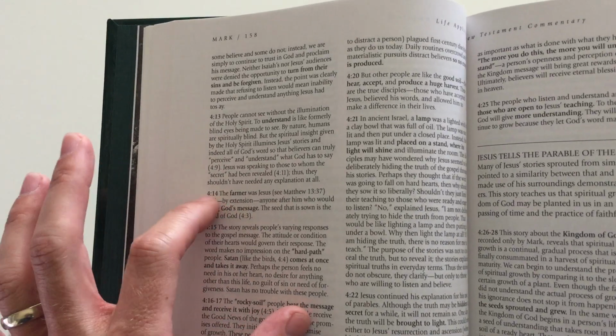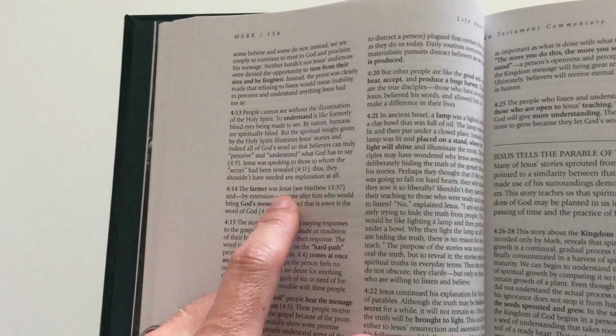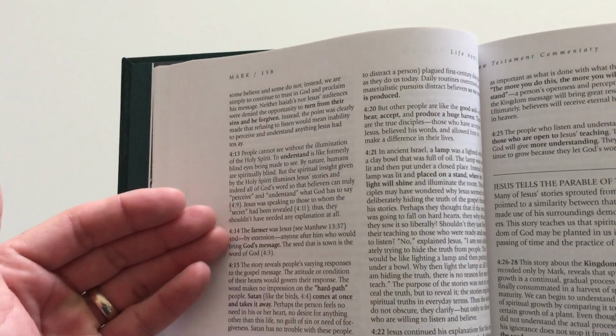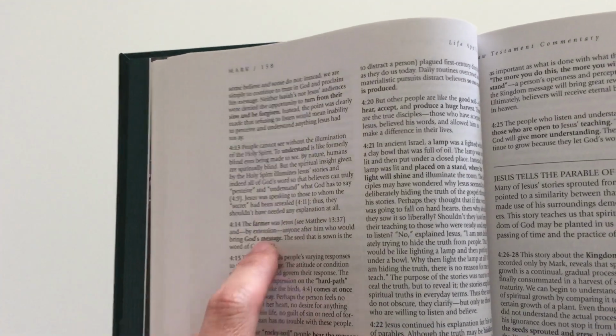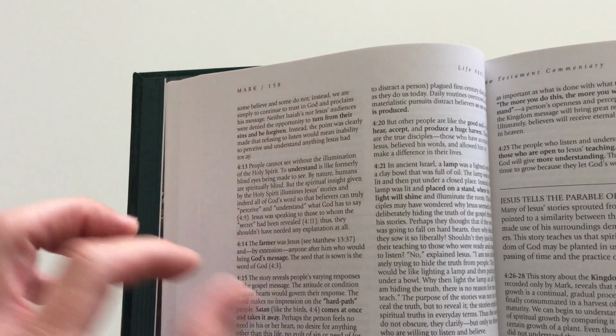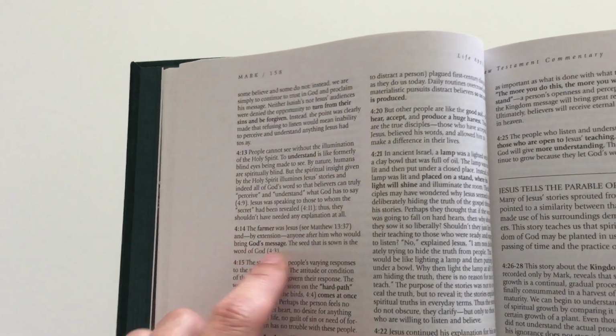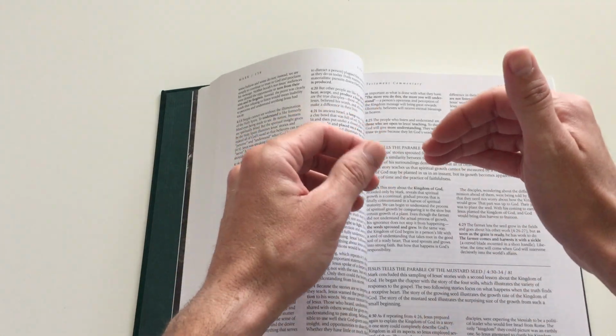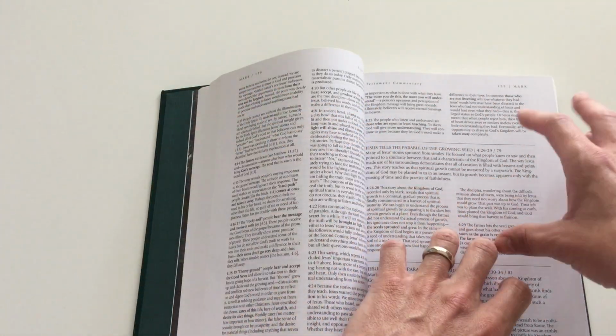So in 4:14 it says, the farmer was Jesus. Farmer is in bold, so you know the word farmer is actually in the text. God's message is bold, so you know it's taken straight from the text. I really like that, so it lets you know what part of the Bible is actually being quoted in a particular study note.